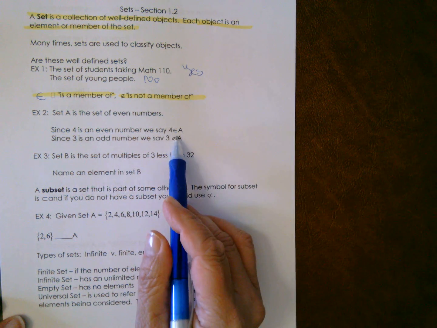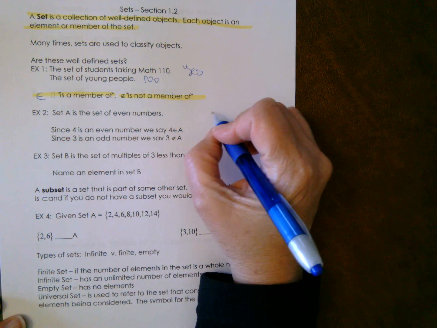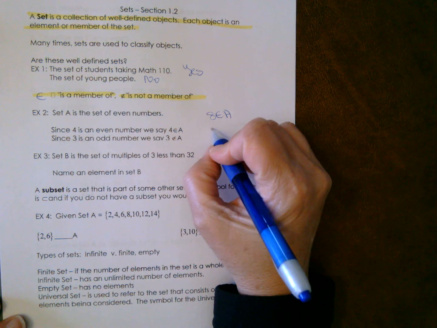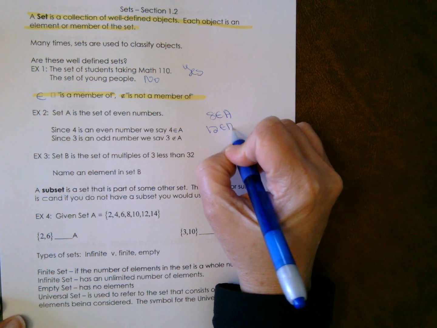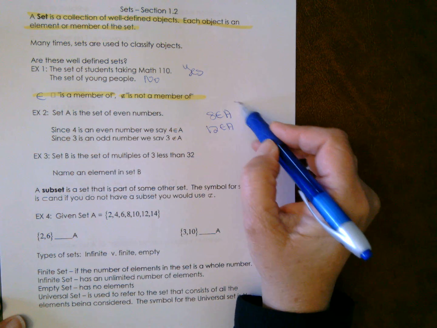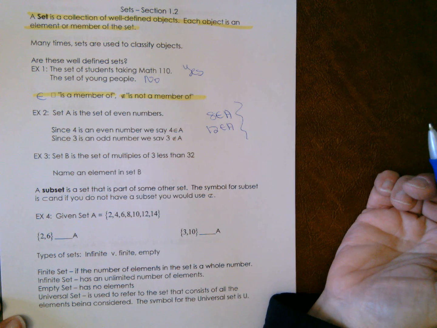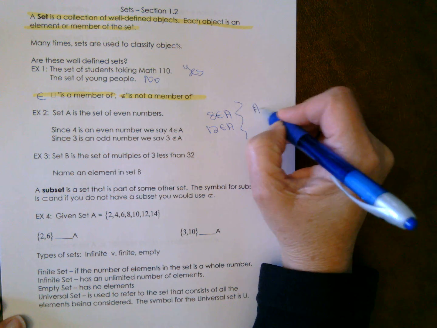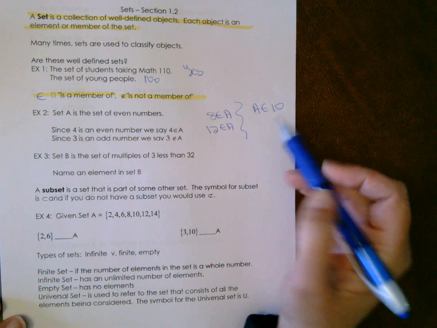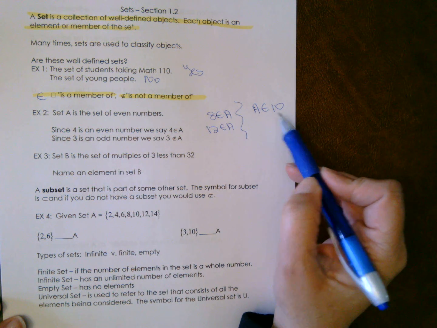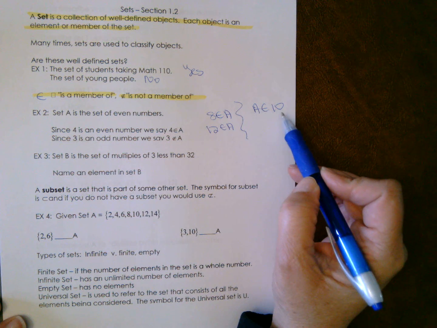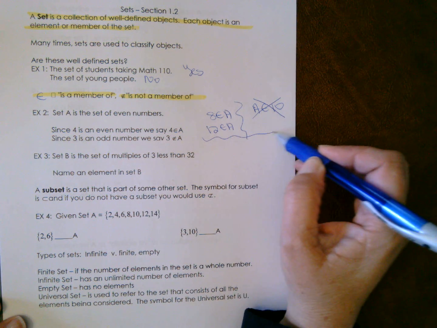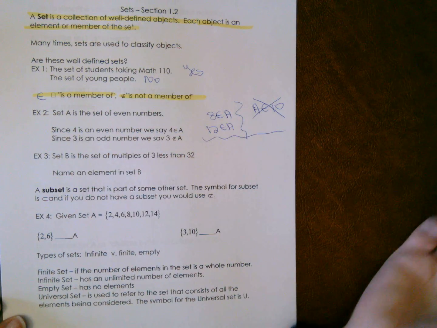So this isn't the only answer because there's lots of even numbers. So we could say 8 is an element of set A. We could say 12 is an element of set A. Notice the way it's written, okay? I can't flip it around the other way because if I write it like this, A is an element of 10, that doesn't even make any sense. Set A cannot be an element of a number. So the order that you write your elements is going to be very important, okay?